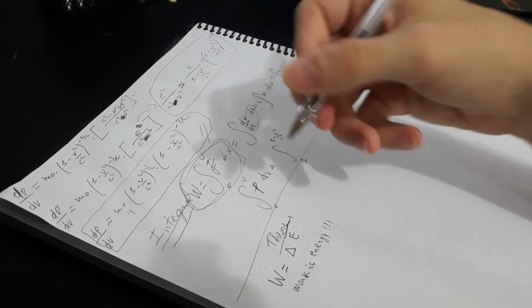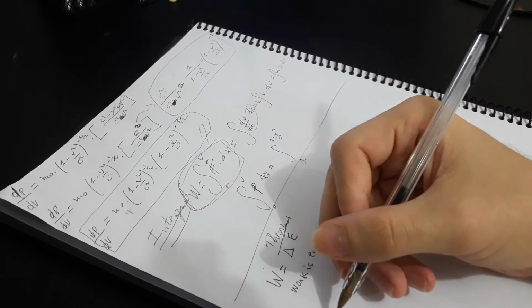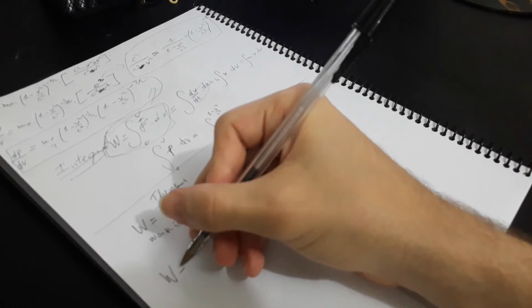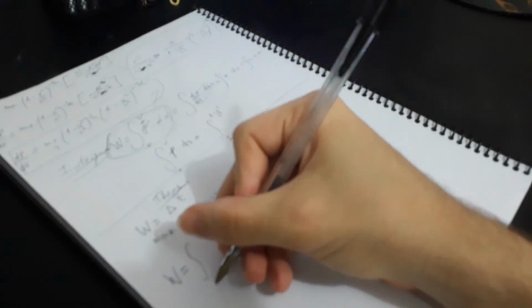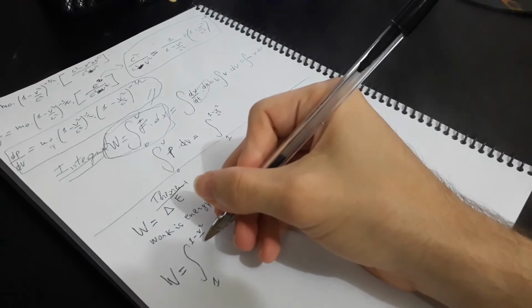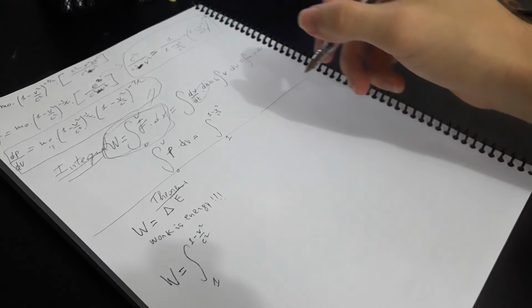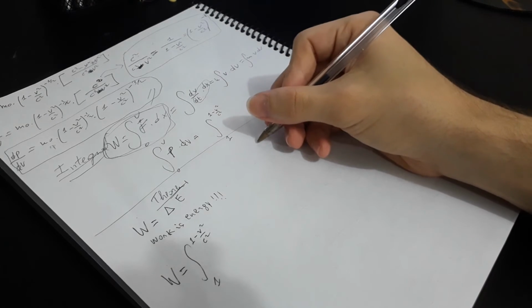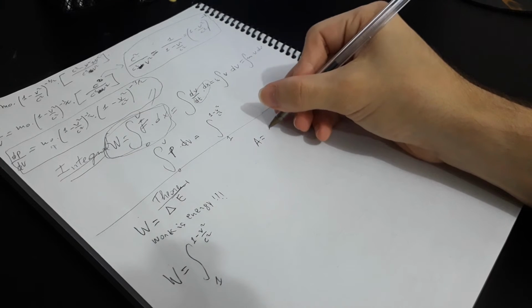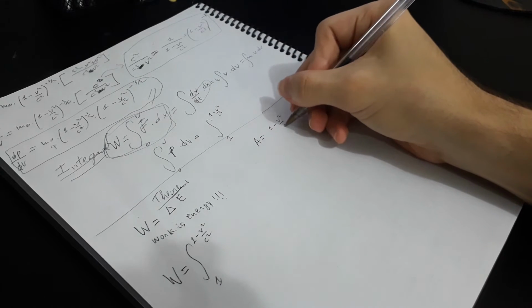So let's apply this formula. My work is the integral of 1 minus v squared under c squared. I will call a equal to 1 minus v squared over c squared.